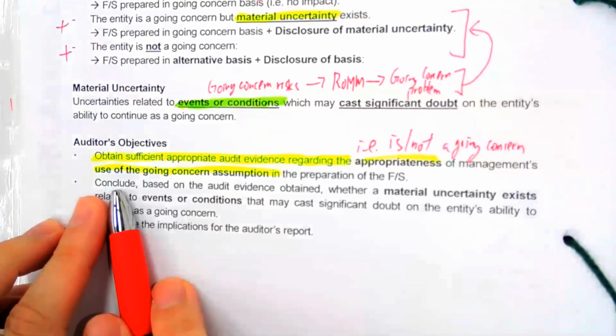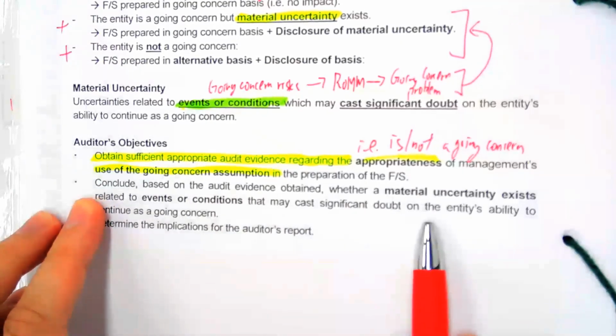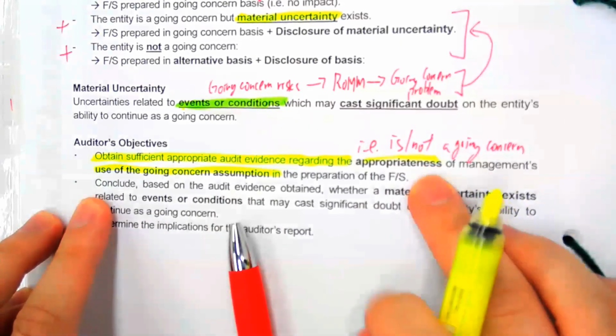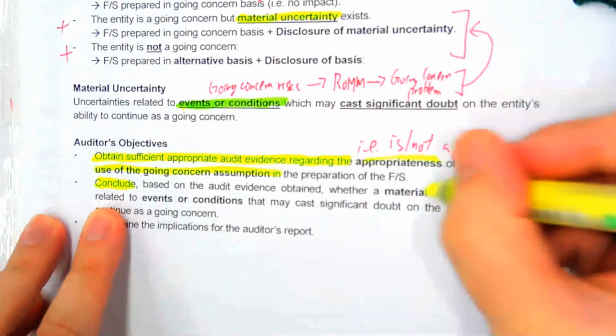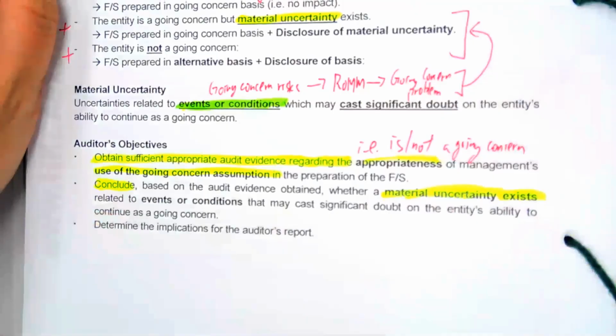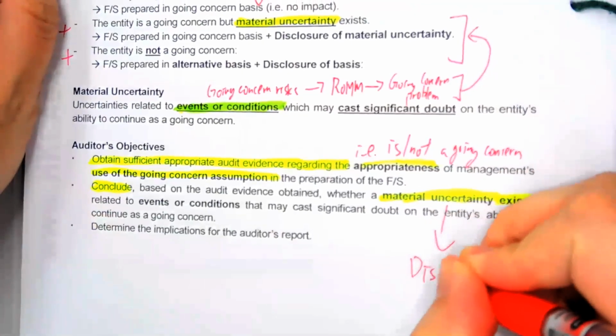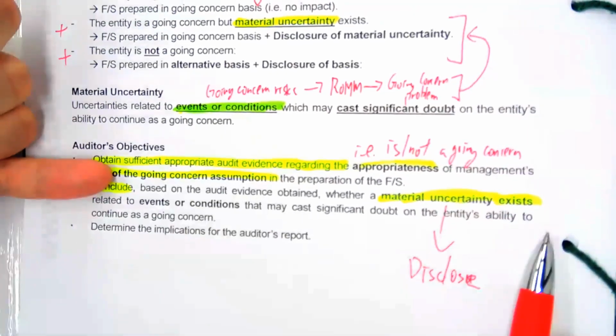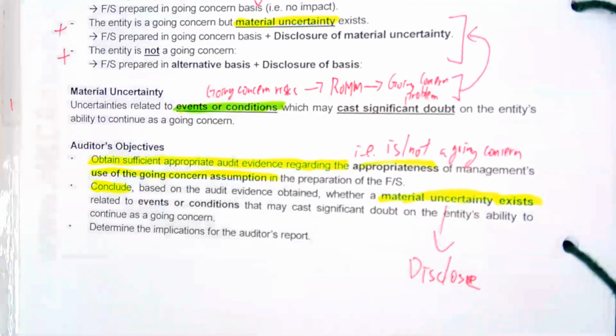And the second part: is or is not a going concern, and then you still need to know whether a material uncertainty exists. Because if a material uncertainty exists, you need to disclose it. So it's very similar to subsequent events.